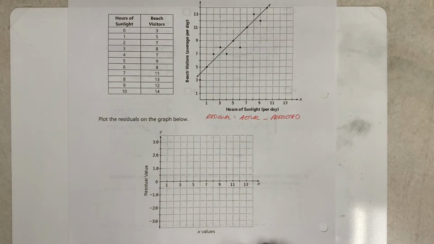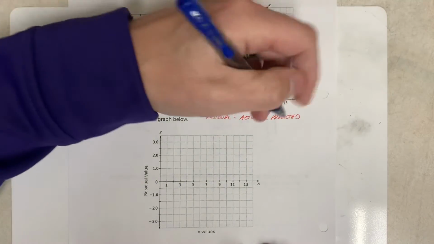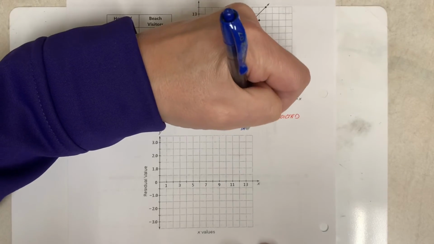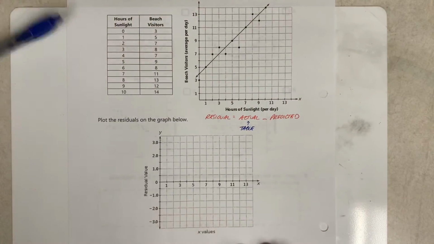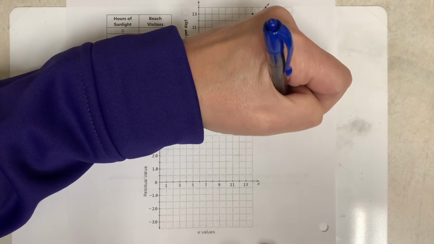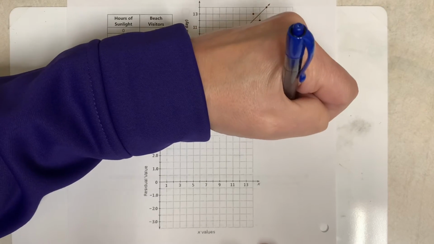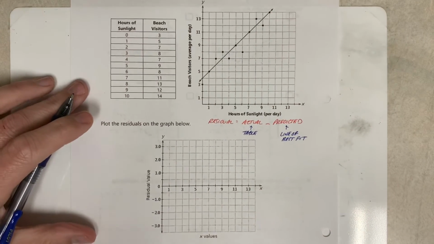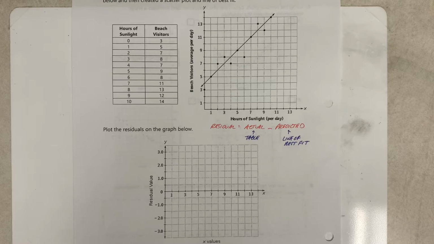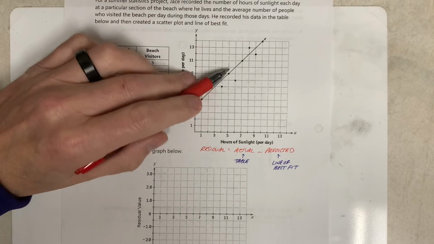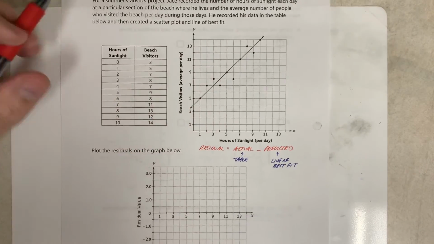Then to further help you out, the actual values come from the table or the plot, and the predicted ones come from the line of best fit. Okay, so how do we do that? Well, this is how we're going to have to do it. We have a line of best fit sitting here, and we have all these dots that are, some are on the line, some are not on the line.